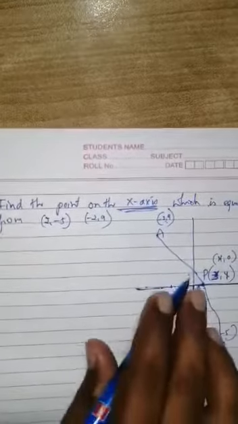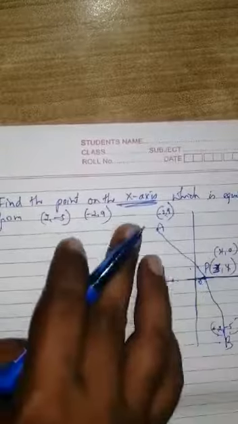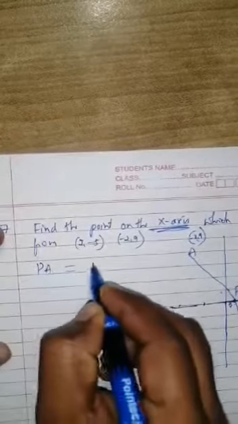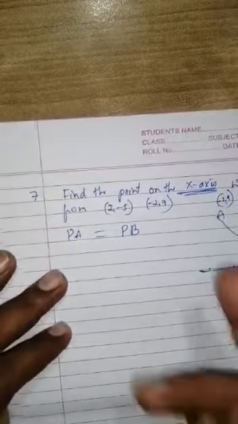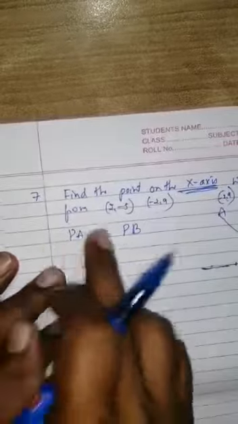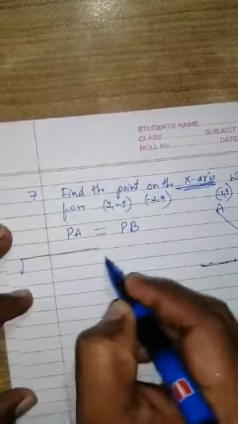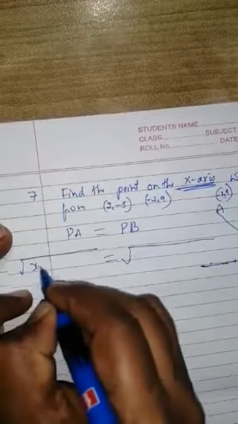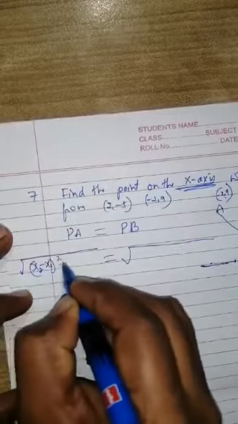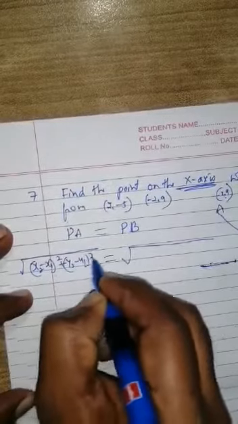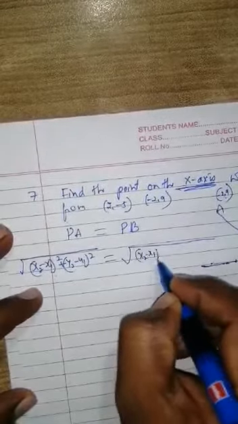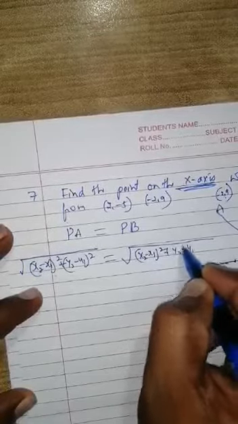I must draw the straight line, sorry. So PA is equal to PB. Whenever an equidistance problem comes, we must use the distance formula. PA, we must write the distance formula: square root of (x2 minus x1) whole square plus (y2 minus y1) whole square.